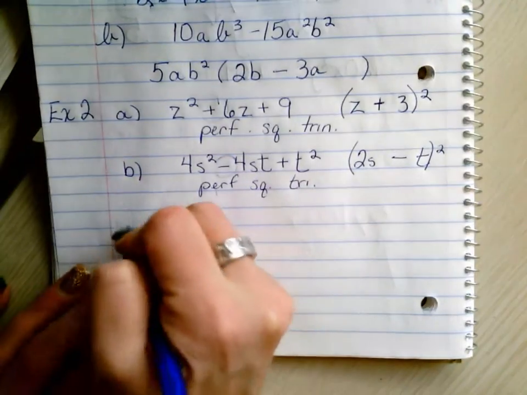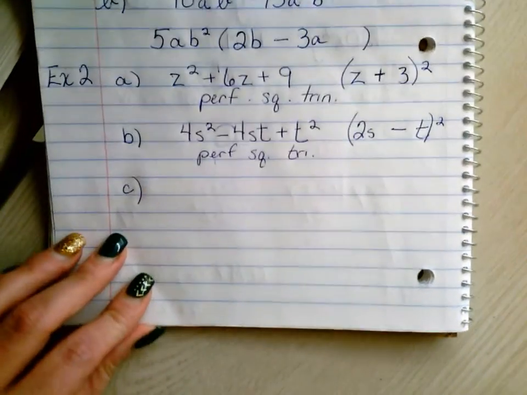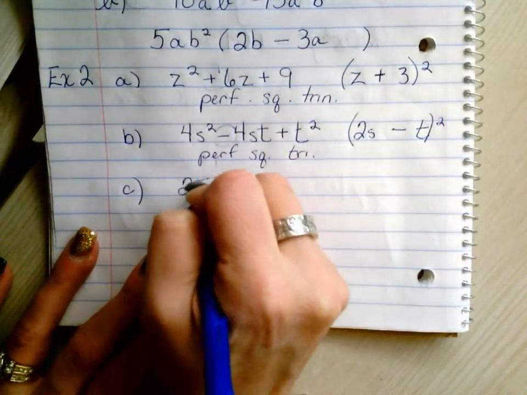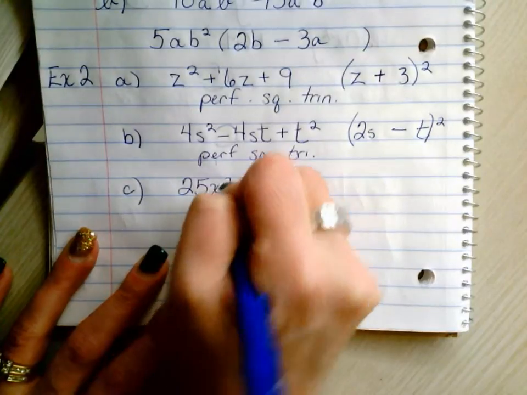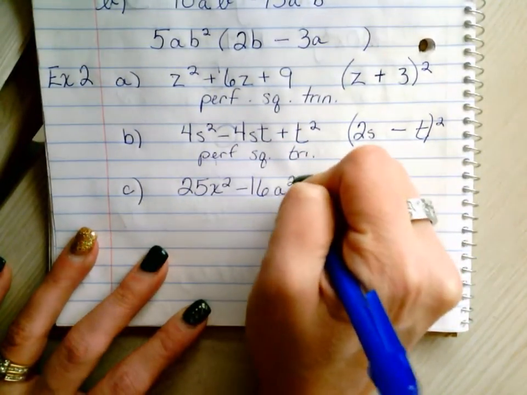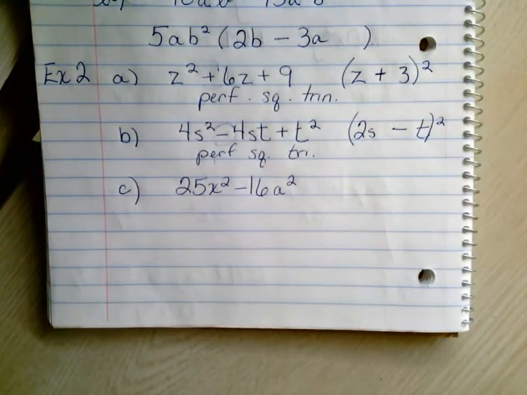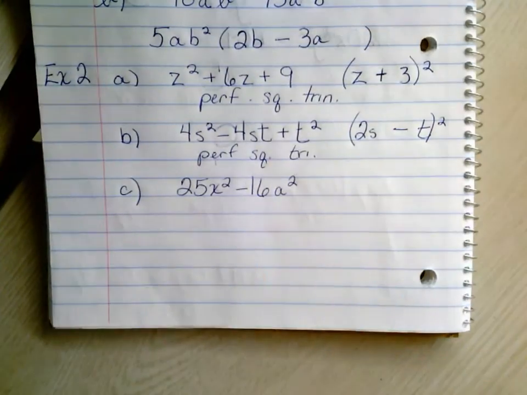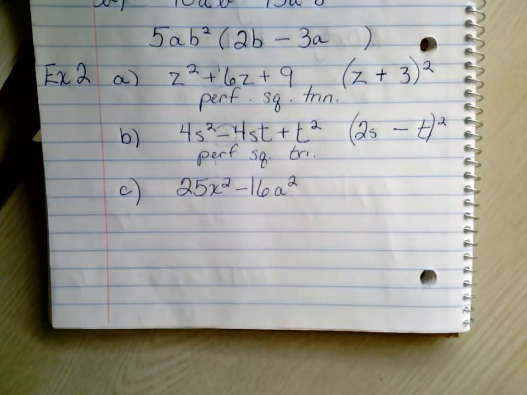Letter C, this is my favorite because it happens to be the easiest. Letter C, 25x squared minus 16a squared. There's no third piece. There's only 2 pieces here. So, right off the bat, I know it's not a trinomial because it doesn't have 3 pieces. So, can it be the other pattern we've learned, otherwise known as the difference of squares?